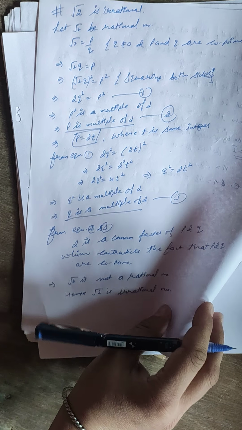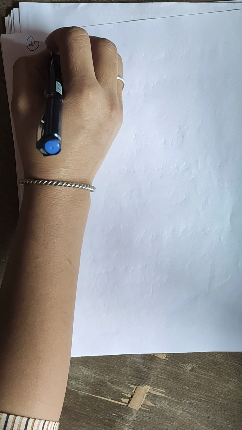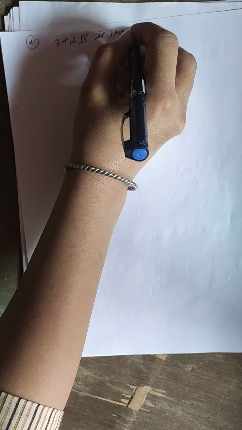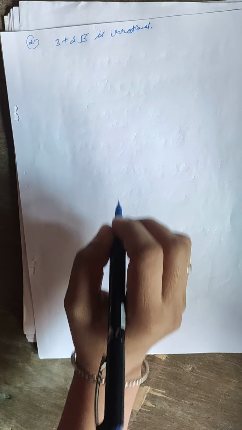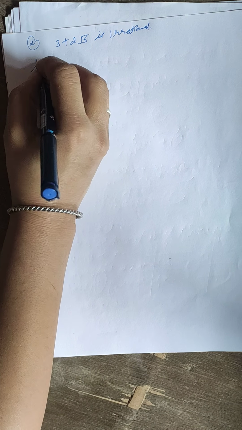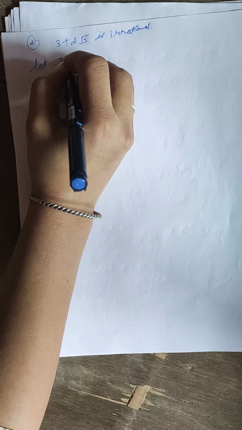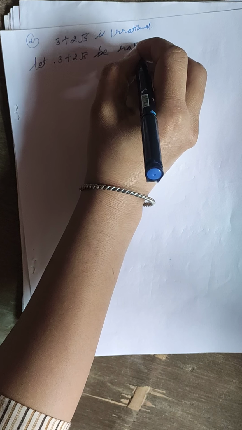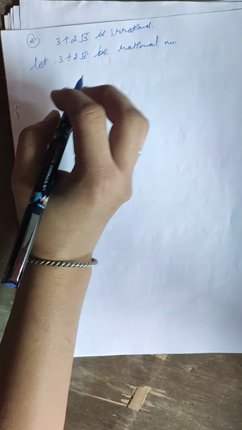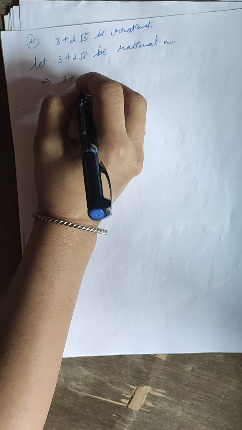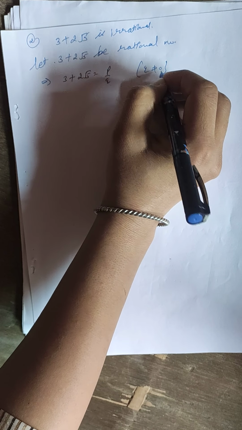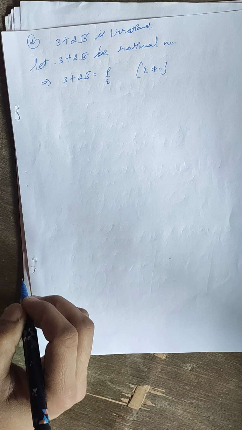Now in the very second question, you have to show that 3 plus 2 root 5 is an irrational number. First we'll consider the same only. On the contrary, let 3 plus 2 root 5 be a rational number. Now if this is rational, then it can be written in the form p by q. Here you will mention q is non-zero. The co-prime condition will not be required here.